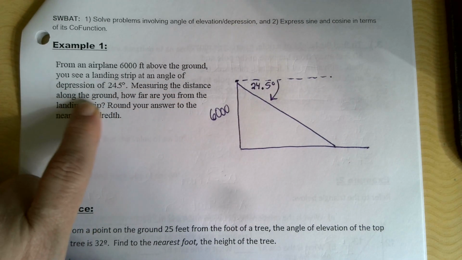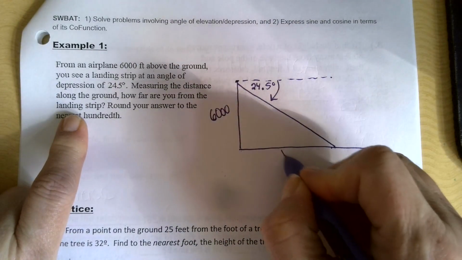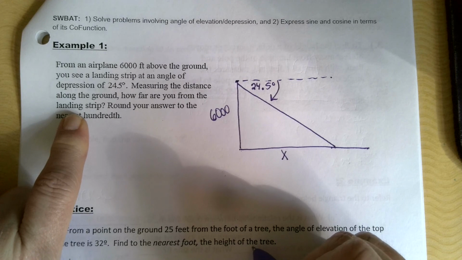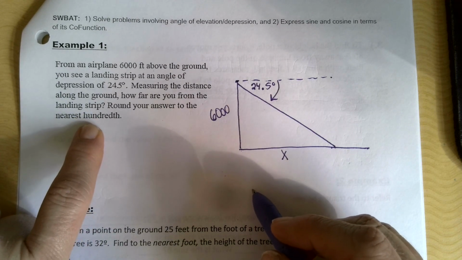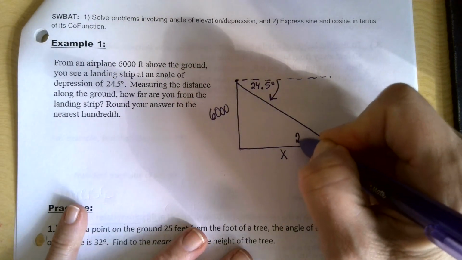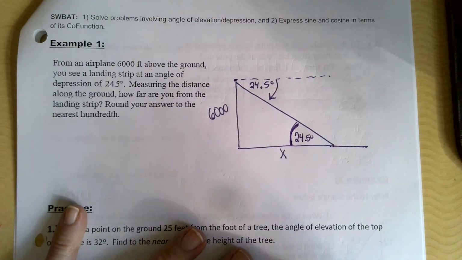Measuring the distance along the ground, how far are you from the landing strip? Round your answer to the nearest hundredth. Okay, so that means I can put the 24.5 degrees here because they are alternate interior.